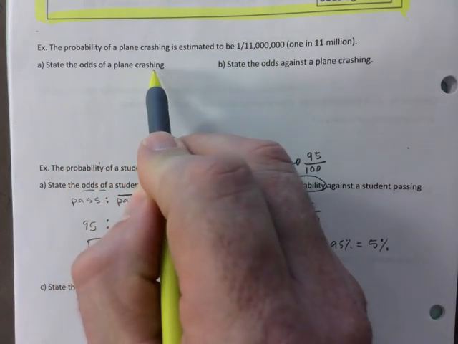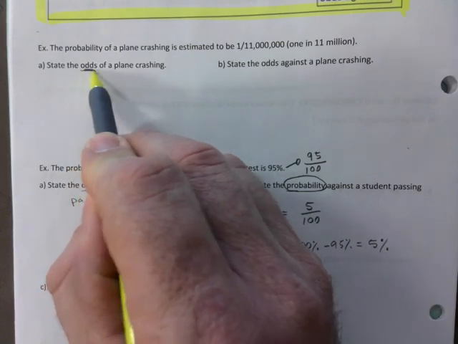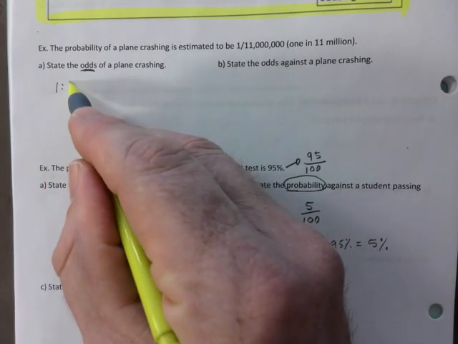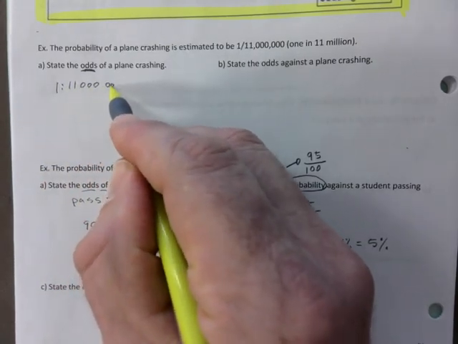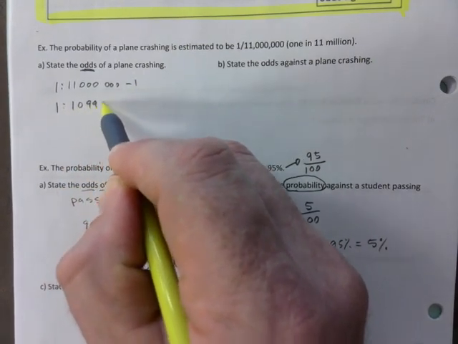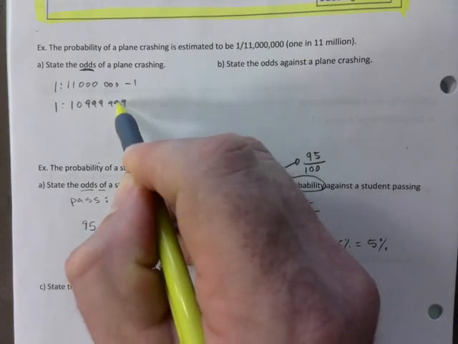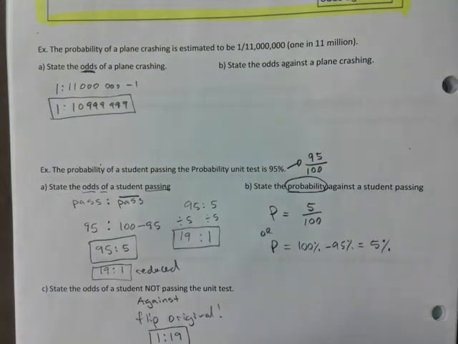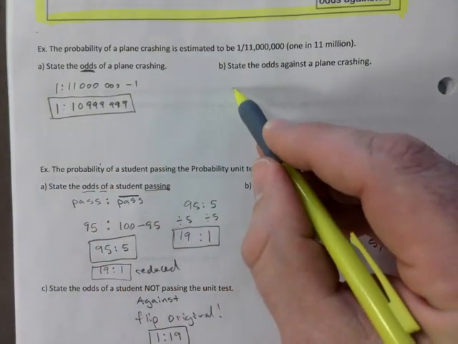State the odds of the plane crashing. So odds, that 1 goes up front, and then this would just be 11 million minus 1. Okay. So it's 10,999,999. That's just to drive the point home. Okay. Odds of the plane crashing. Odds against, I just flip that.